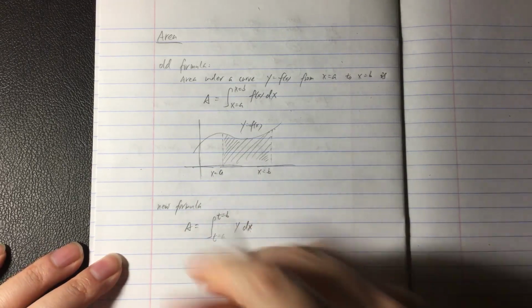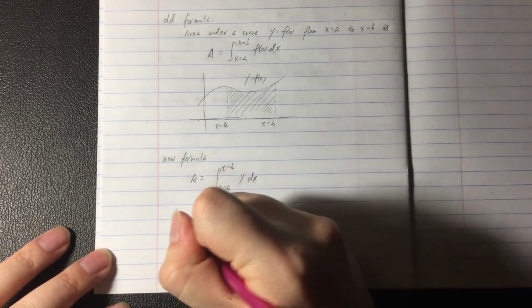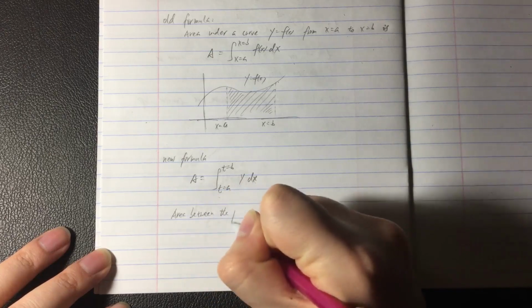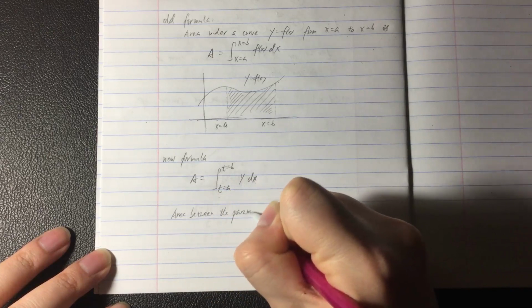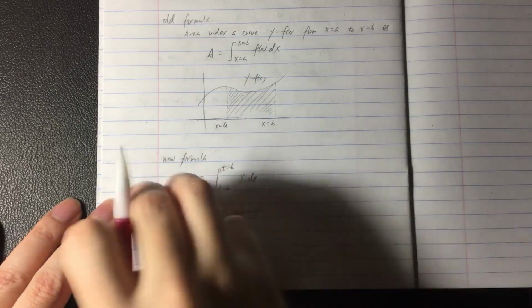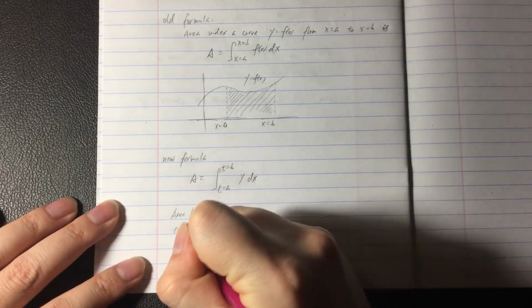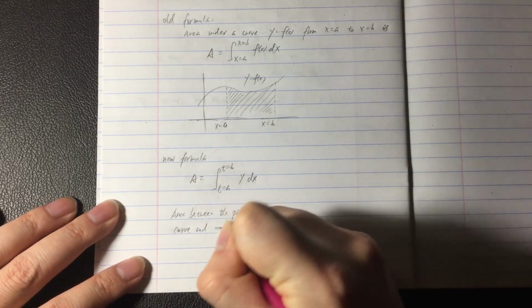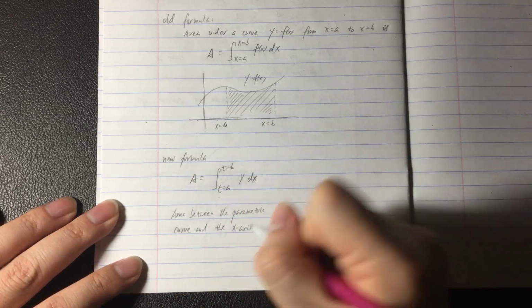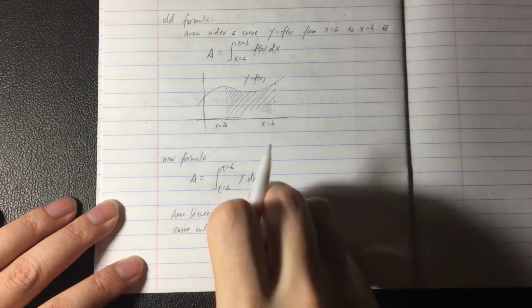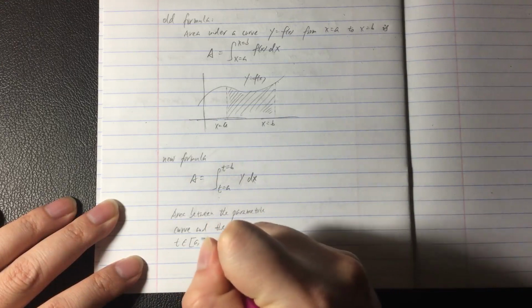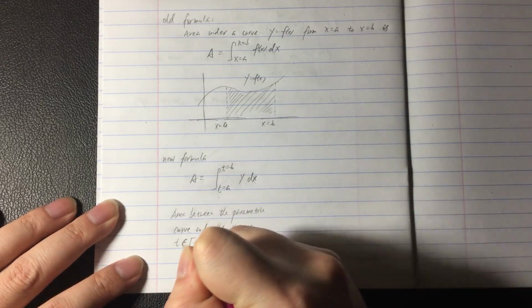This formula represents the area between the parametric curve and the x-axis, for t varies from a to b.